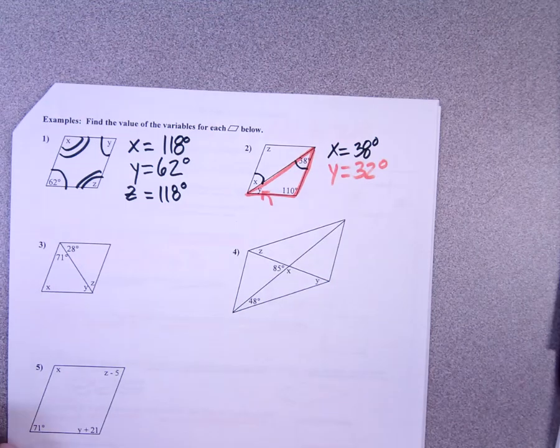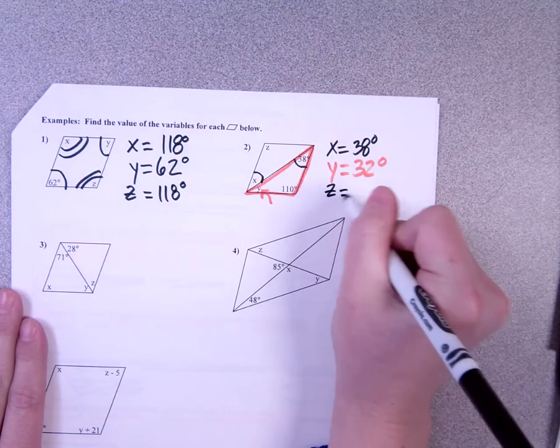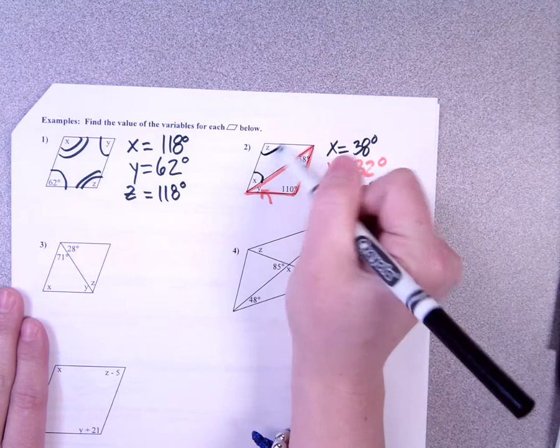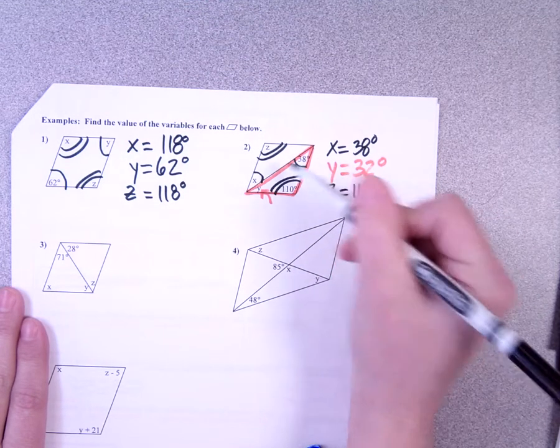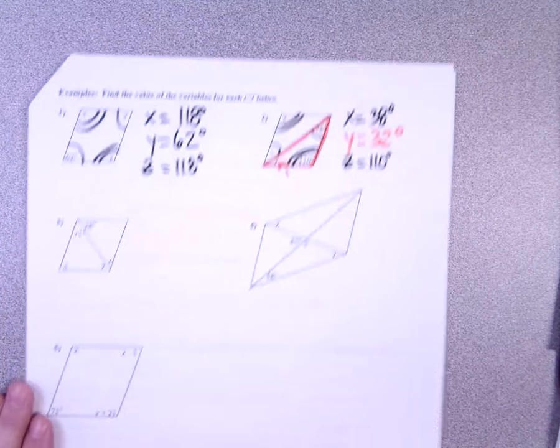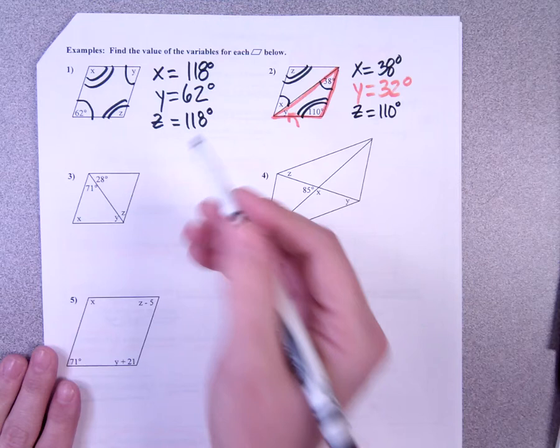Okay, and z? 110. And how did you know z was 110? Opposite angles. Beautiful. The z and the 110 are opposite angles, and opposite angles are always congruent. Very nice. Okay, let's look at the third one.